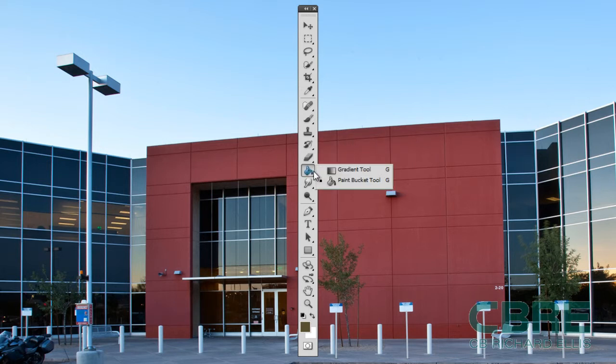The Gradient tool, which creates straight line, radial, angle, reflected, and diamond blends between colors. And the Paint Bucket tool, which fills similarly colored areas with the foreground color.